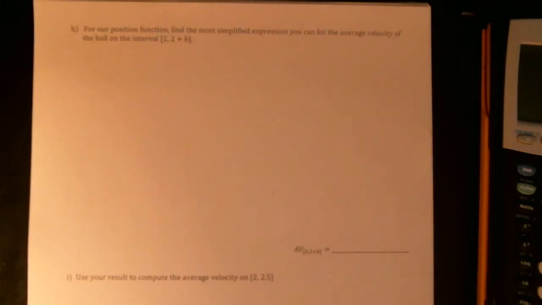Hi everyone, let's continue with this example about the function that gives the height of a ball after t seconds. So we've worked our way up to now finding a simplified expression for the average velocity on the interval 2 to 2 plus h. So this is starting at 2 seconds and going for h seconds after that, and then taking the average rate of change.